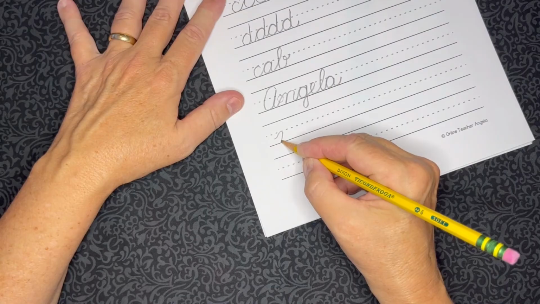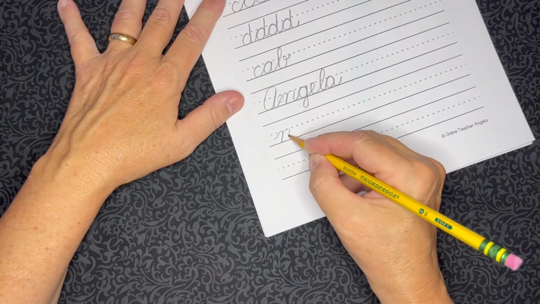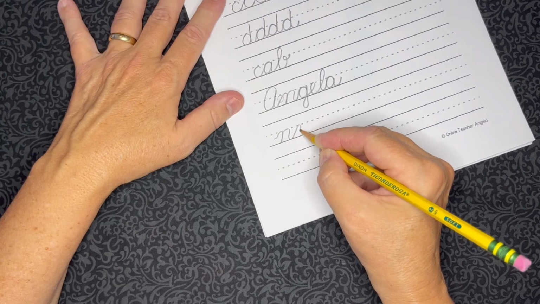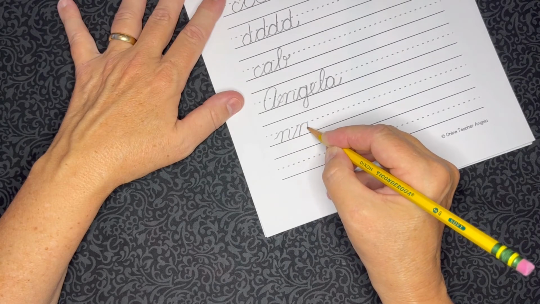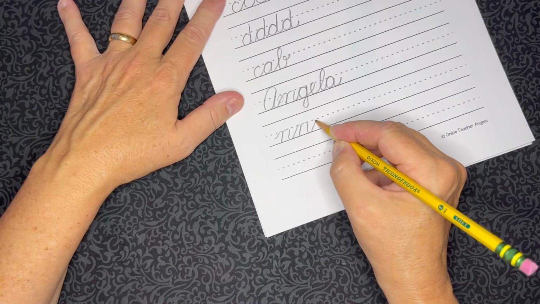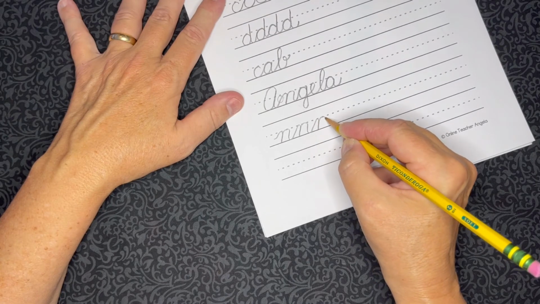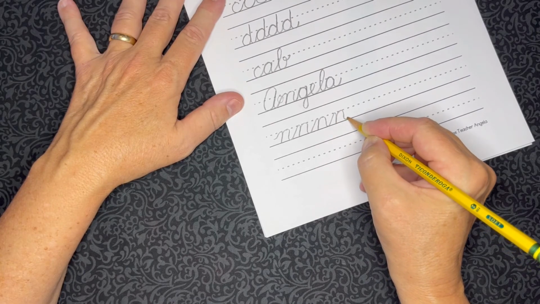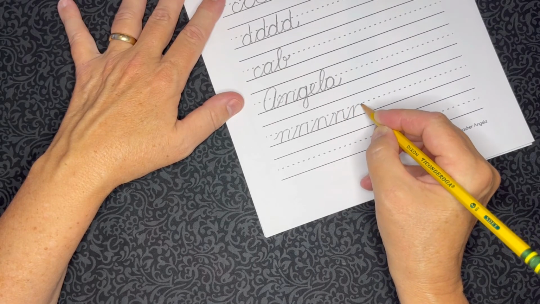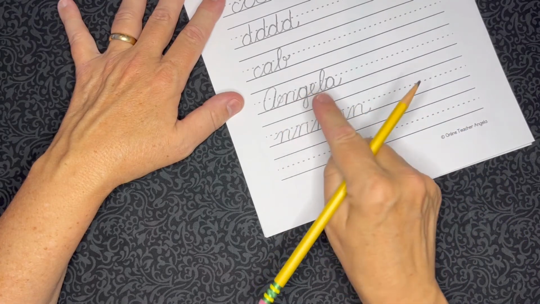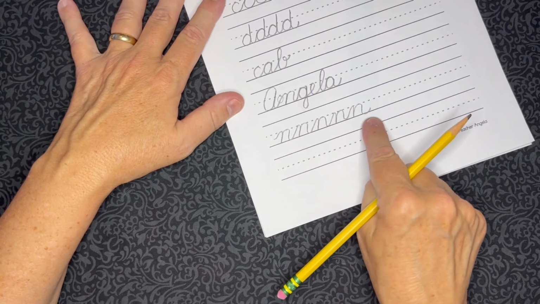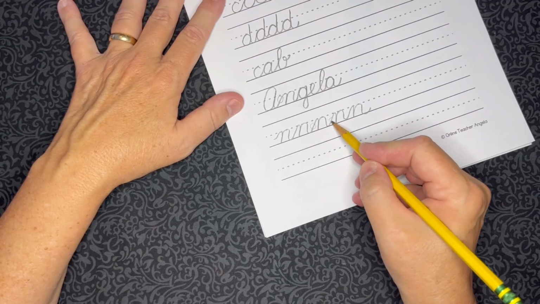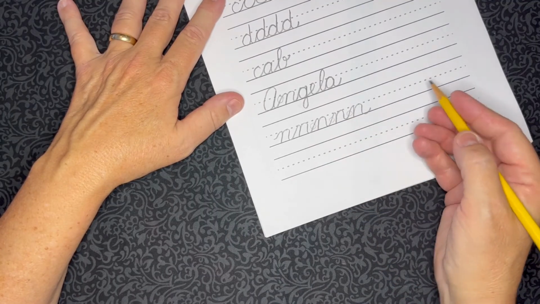Tail, little line down, up, bump, little line down, tail, and right into the next one. Tail, little line down, up, bump, little line down, and tail. And we just take it across. Now you can see what I'm talking about, just as we did in my name, how it kind of starts to look like M's, but it's really just the two tails are connected together.